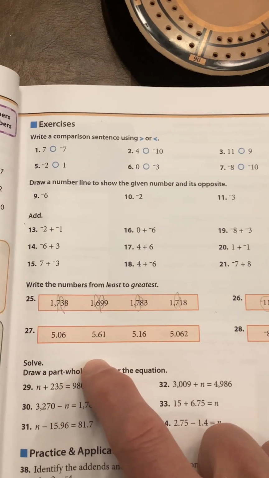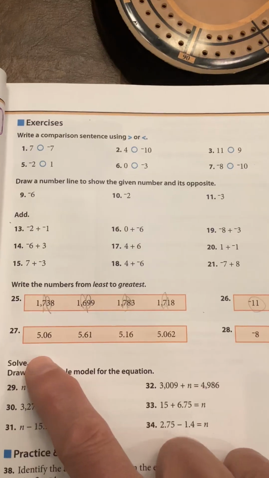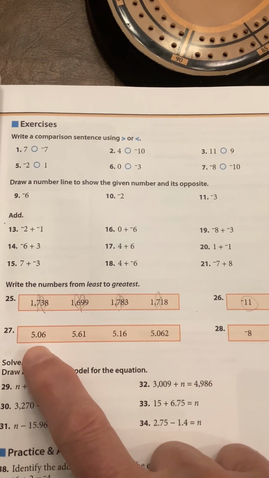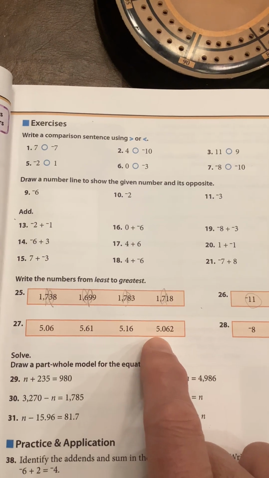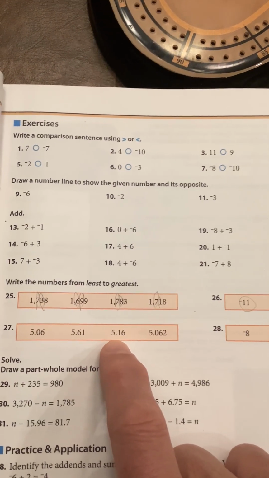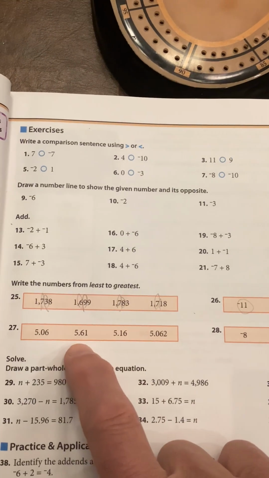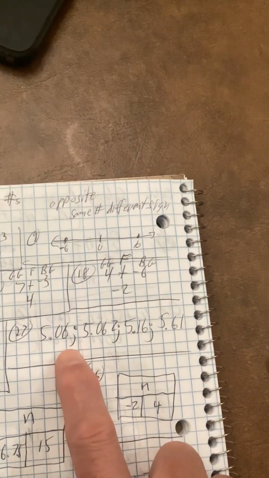Let's see, where are we at? Number 27. Put them in order from least to greatest. Well, the smallest one is 5.06, then 5.062, and then 5 and 16/100ths, and 5 and 61/100ths. Okay, they are written out in order.